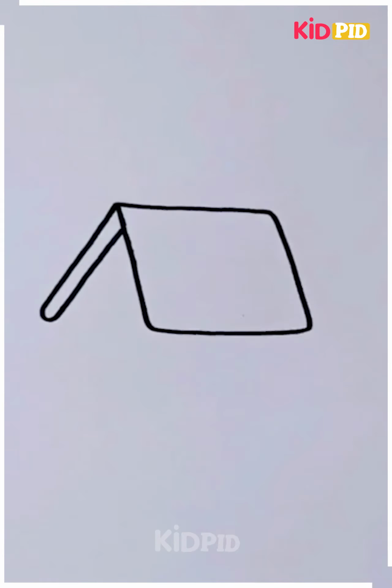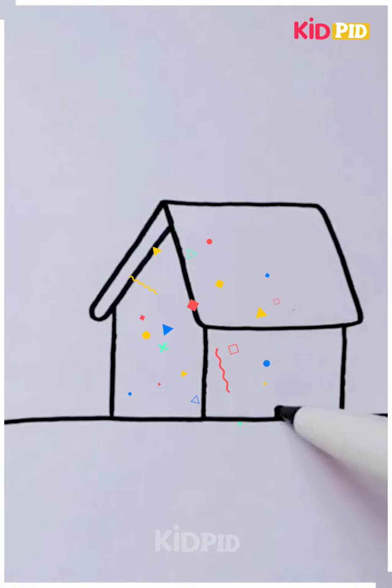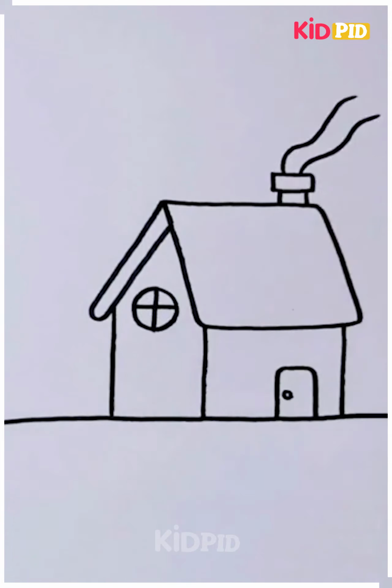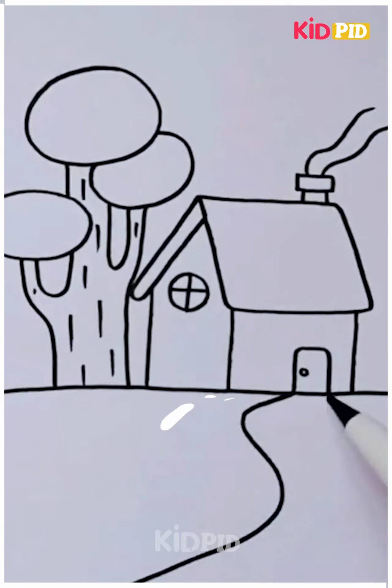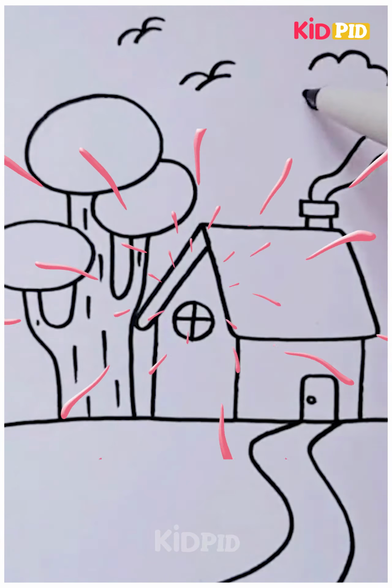So again a door, then a window and then a chimney. So a sun and the trees have been drawn next to the houses and the way has been drawn, crows have been drawn. Here's a beautiful house.